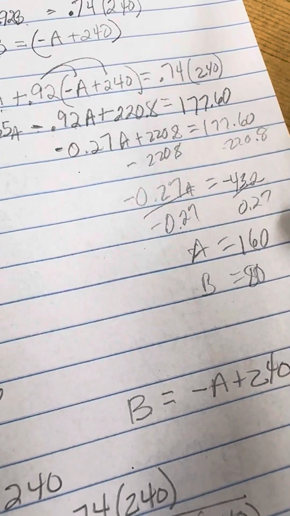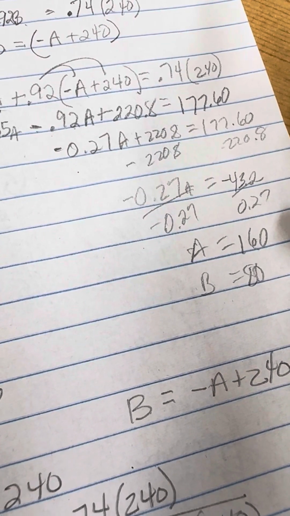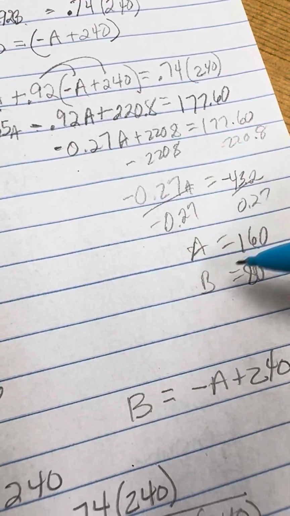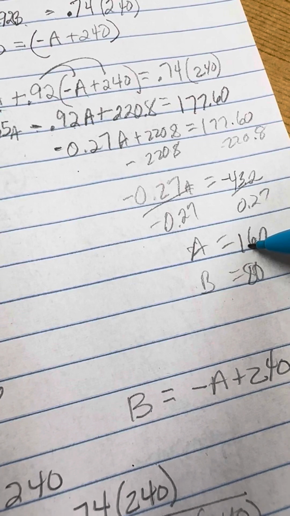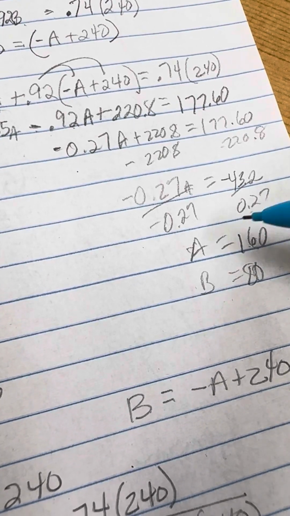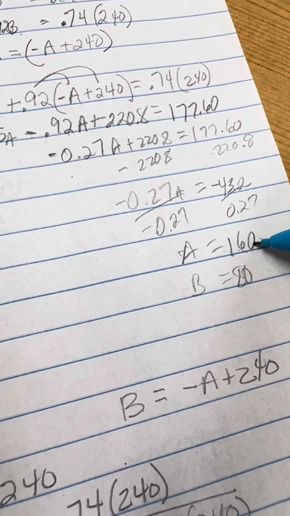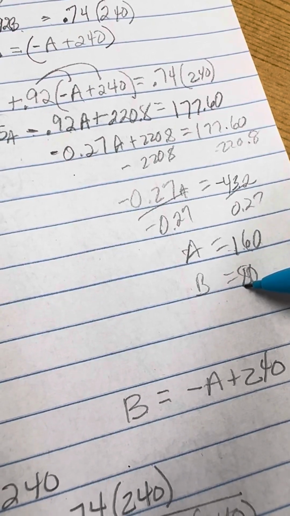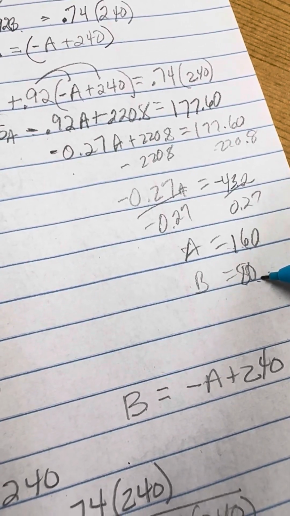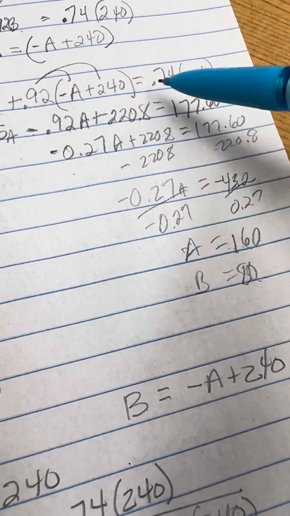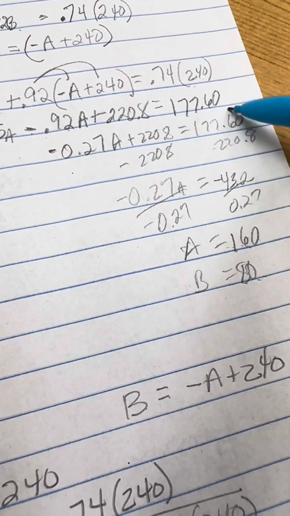And you can test it in the problem. You can go in and say, well, if we have 160 times 0.65, 160 at 65% solution, and 80 times the 0.92 solution, does that equal 0.74 times 240? And it sure does.